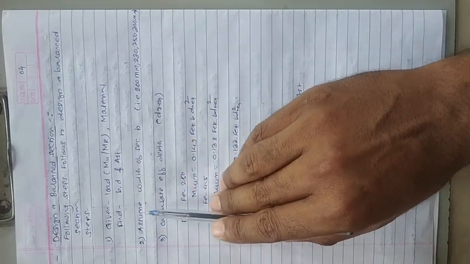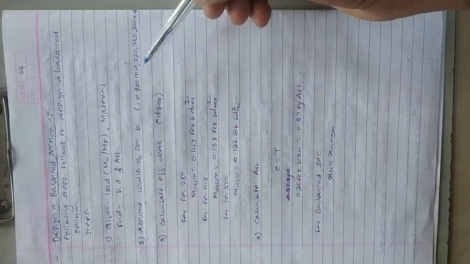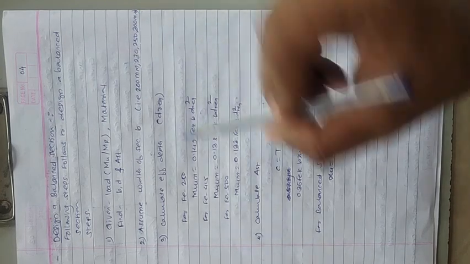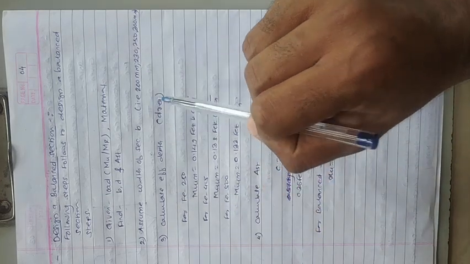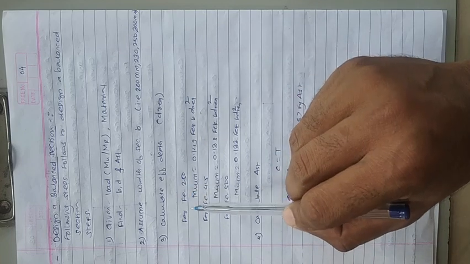So the next step is assume width of the section. First of all, we want to assume some width, that is 200 mm, 230 mm, 250 mm, or 300 mm. This is the first step. Then calculate effective depth. How to calculate effective depth? By equating MU limit.